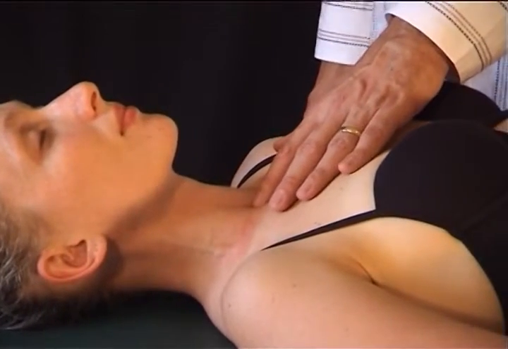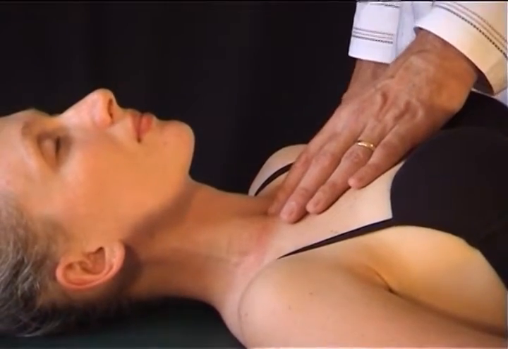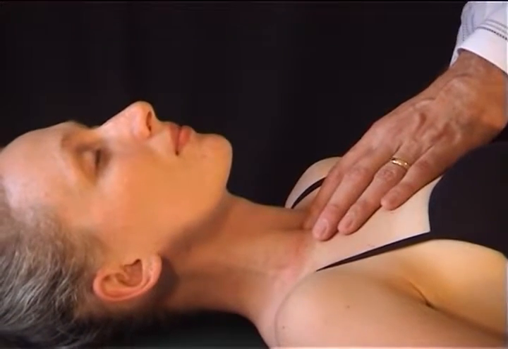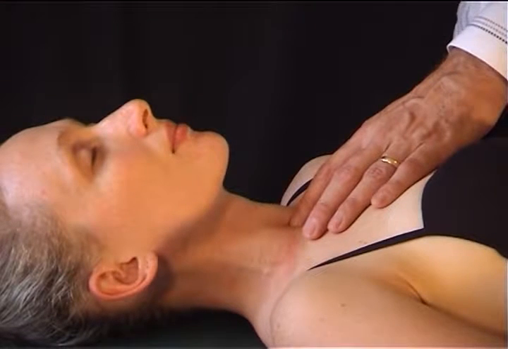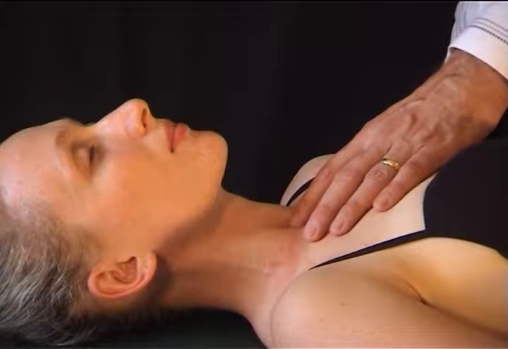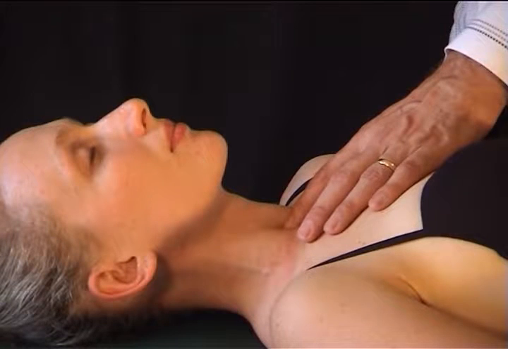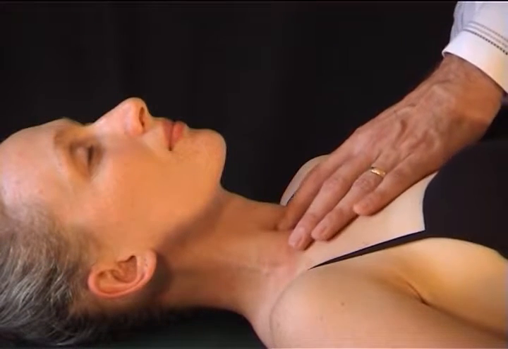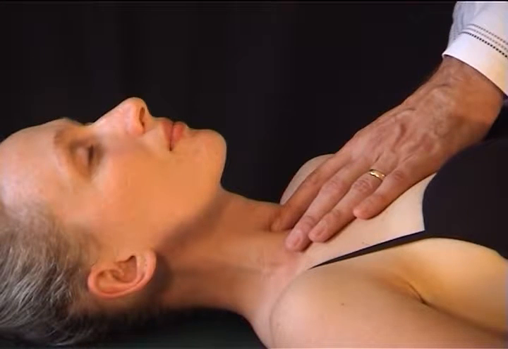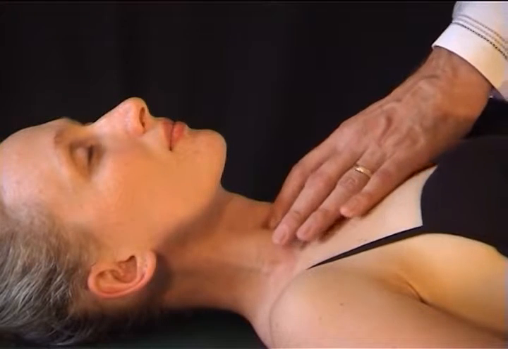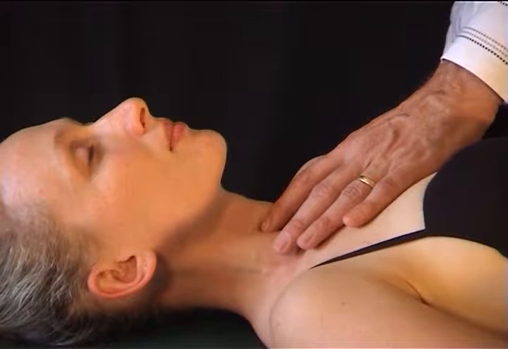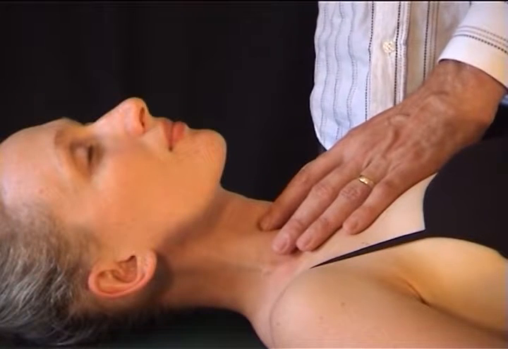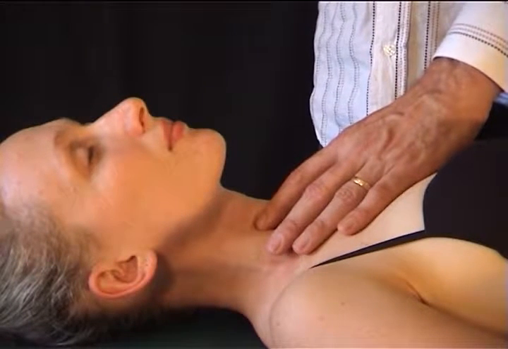I'm landing just medial of the sternal portion of the SCM and sinking towards the table. Not going very deep, but really got a clear sense that I'm engaged with infrahyoid. And this is work not only for the neck itself, but also important in terms of balancing the jaw.